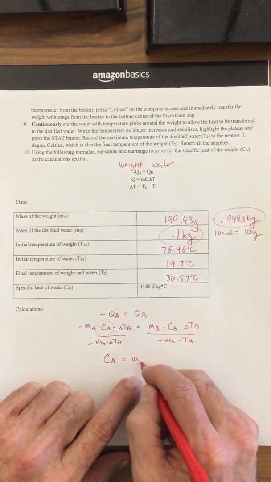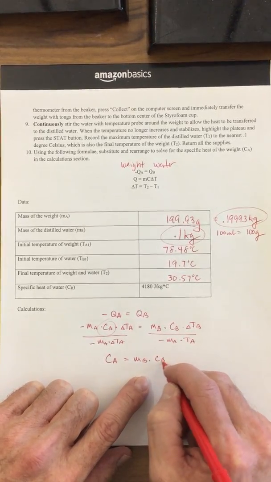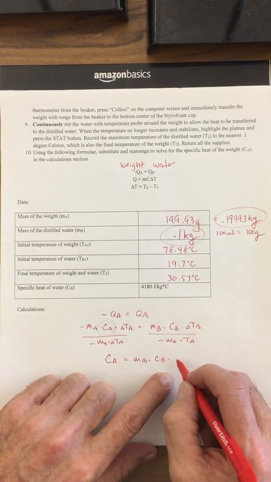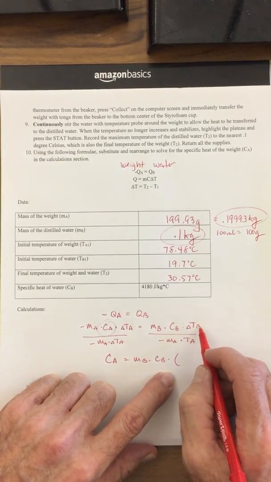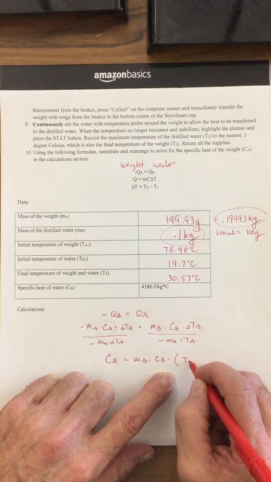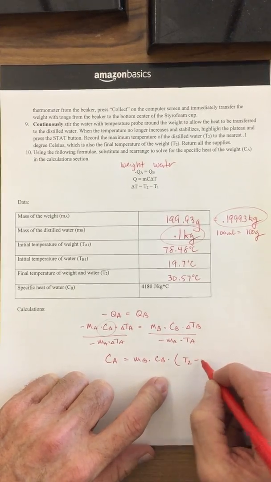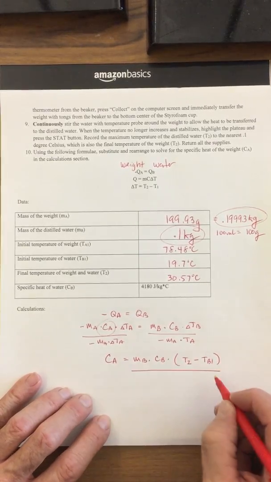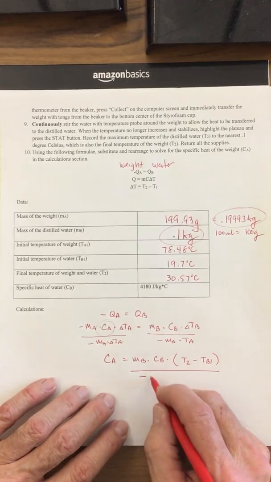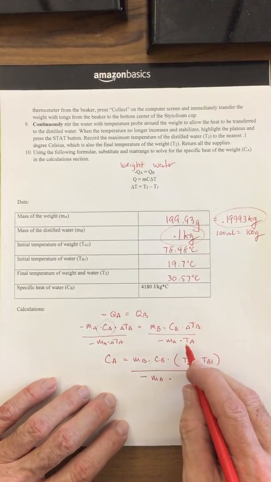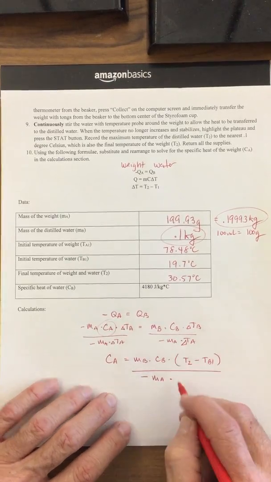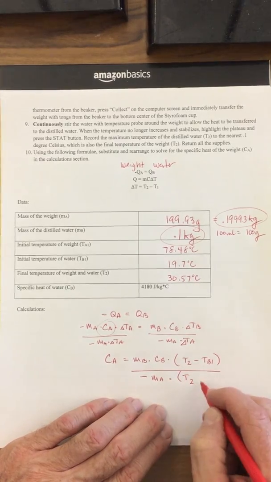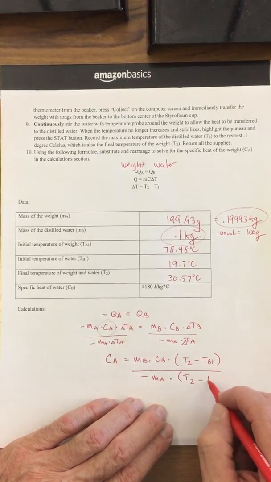It's going to be equal to the mass of B times the specific heat of B times the temperature change of B. This is TB2, which is just our T2, so it's T2 minus TB1, all divided by the negative mass of A times the temperature change of A, and that's T2 minus TA1.